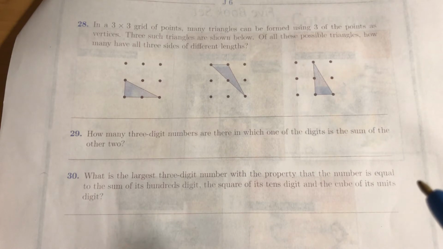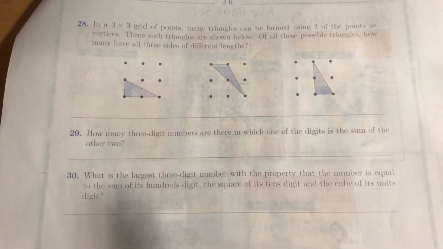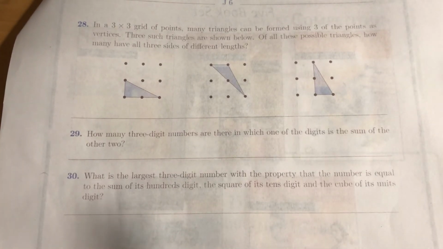There's usually 6 ways to permute 3 numbers. But if there's a repeated number, there won't be 6. So that's the stuff we have to be careful about.